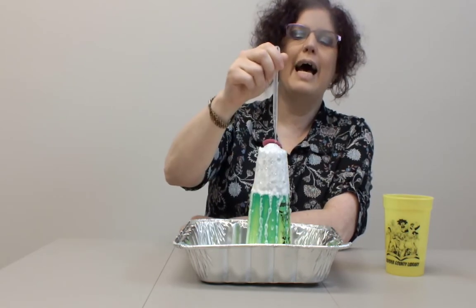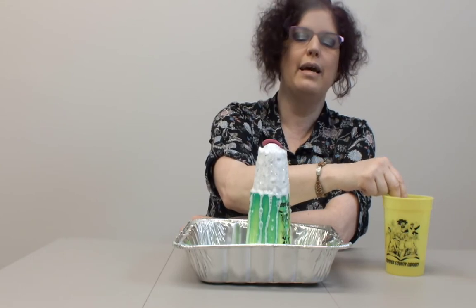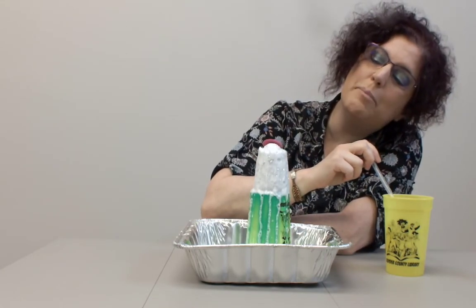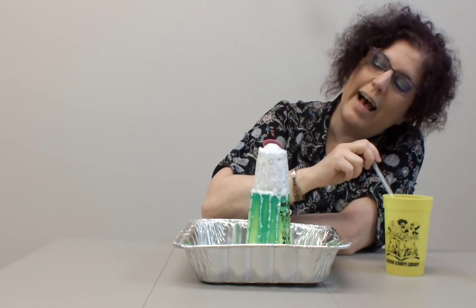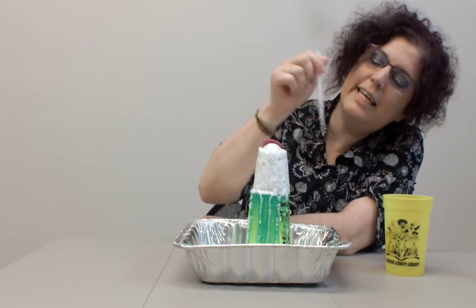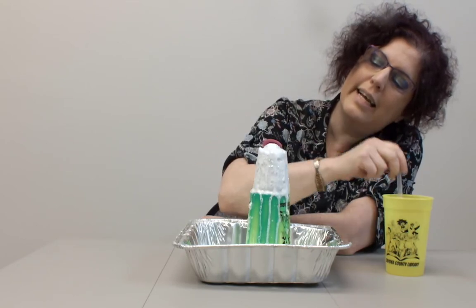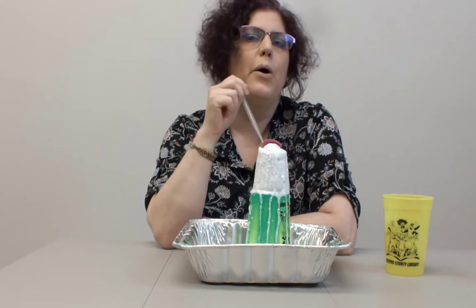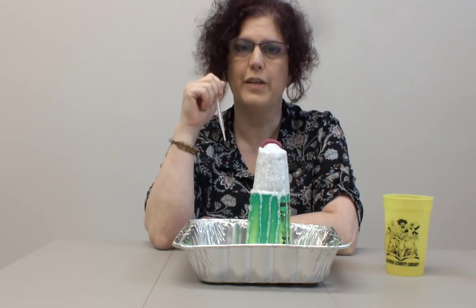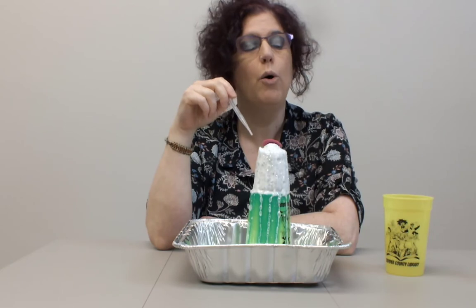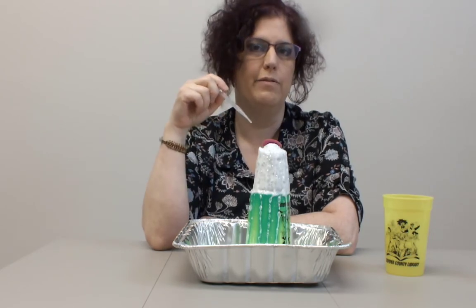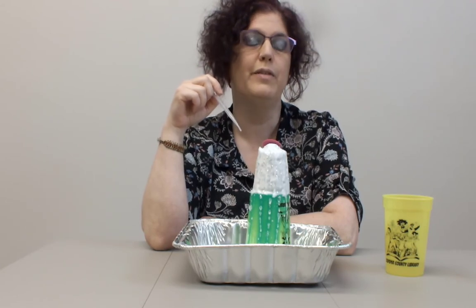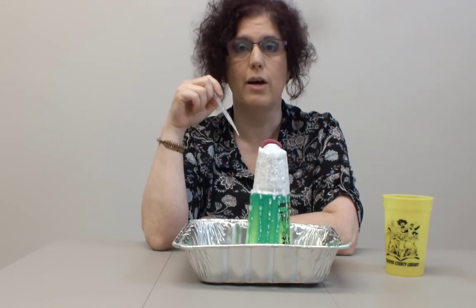So what is happening when I'm putting this vinegar on? I see bubbles, and it looks like it's melting. So this is room temperature vinegar, and this is very cold, but this is not hot vinegar. Do you guys think it's melting? I know when we've done this before, a lot of kids thought it was melting.